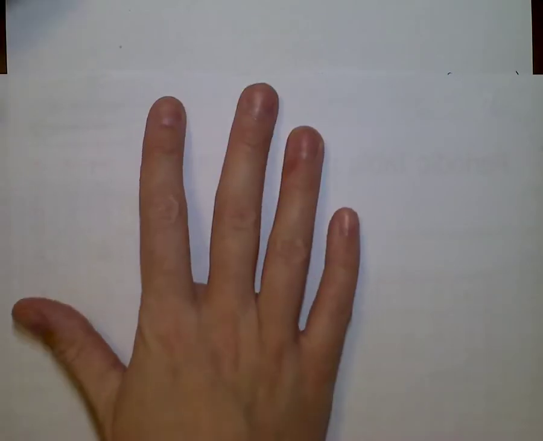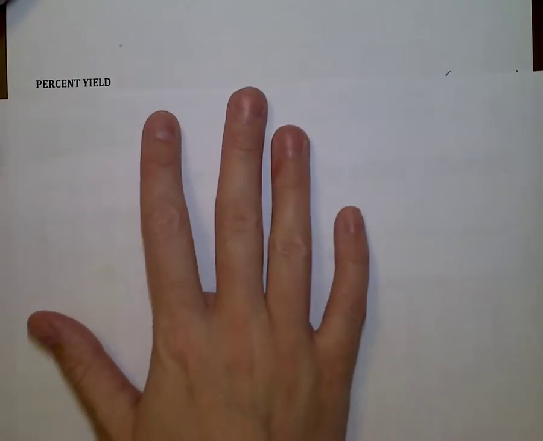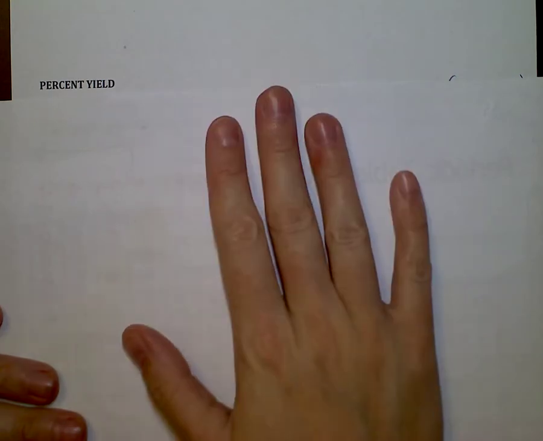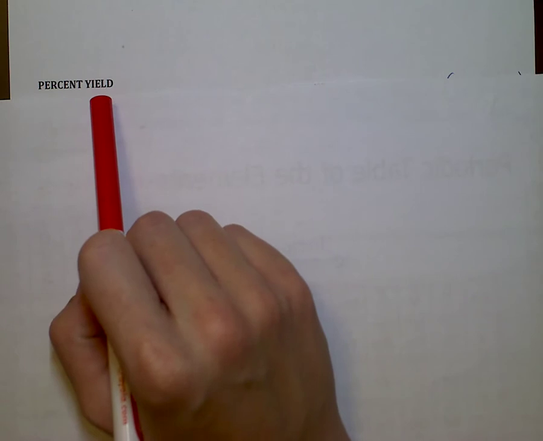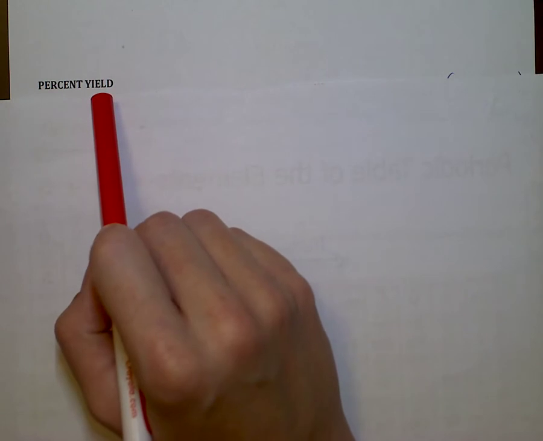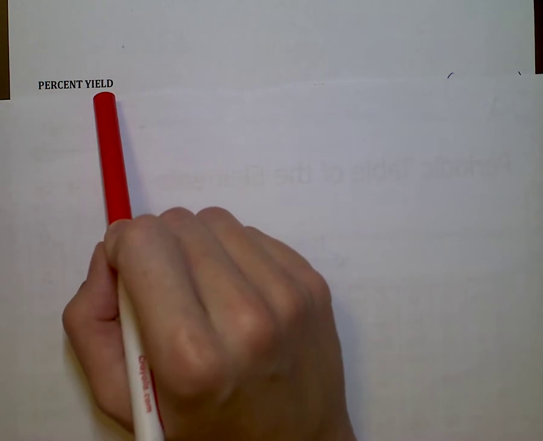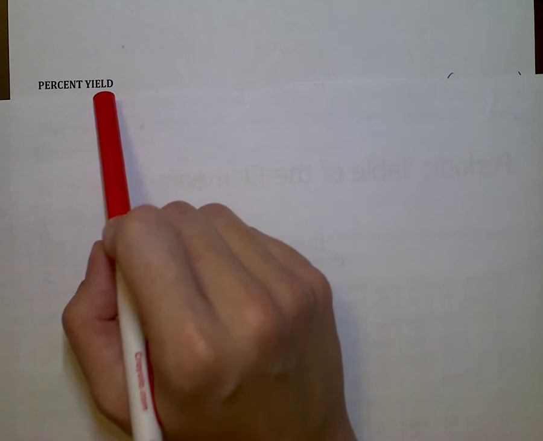Our last topic of the day is percent yield. I don't know if anyone has made chocolate chip cookies, but if you look at the recipe, it'll often say something like yields 2 dozen cookies or yields 4 dozen cookies. That word yield means it makes, right? So a yield is how much you produce. A crop yields food, right? So that's what a yield is, how much you can make.